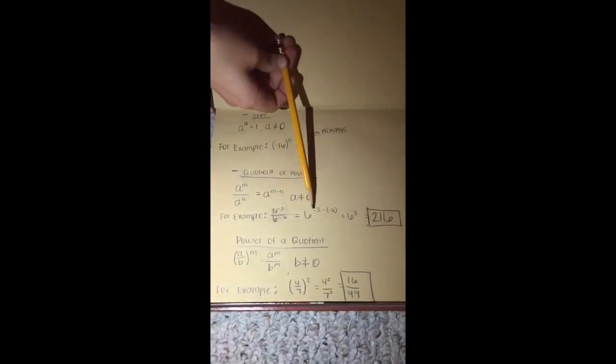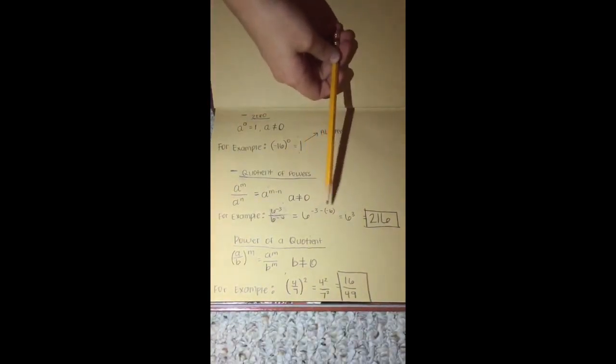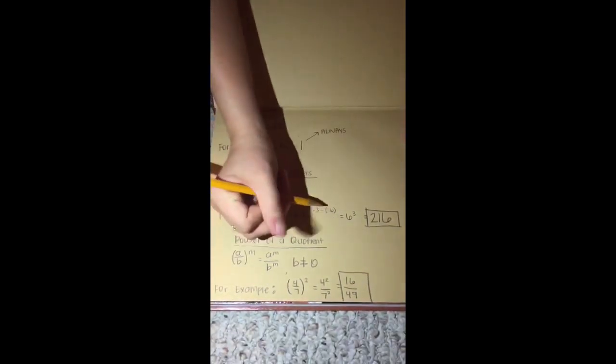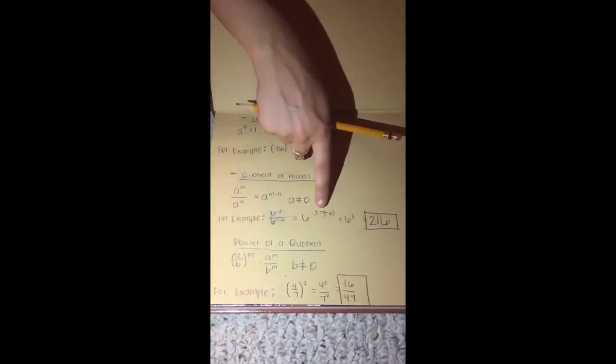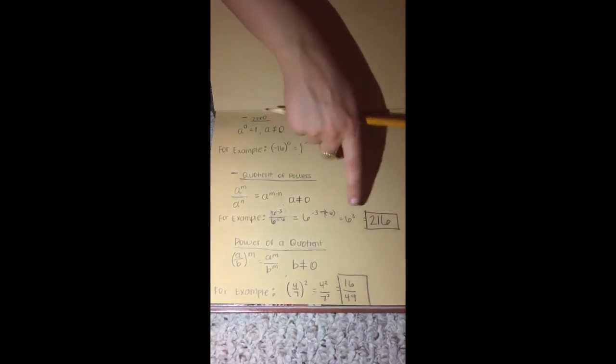And for example, we have 6 raised to the negative 3 power over 6 raised to the negative 6, equals 6 to the negative 3 minus negative 6. You always have that subtraction sign, and then it becomes an addition because two negatives cancel each other out. So negative 3 plus 6 is 6 to the third power, so then you simplify even more, and therefore it is 216.